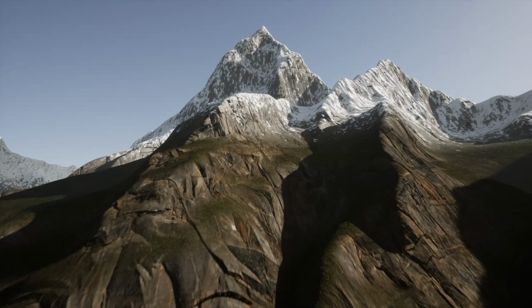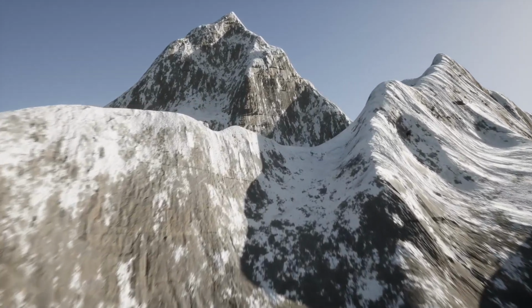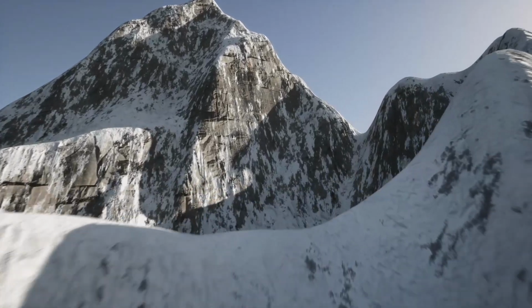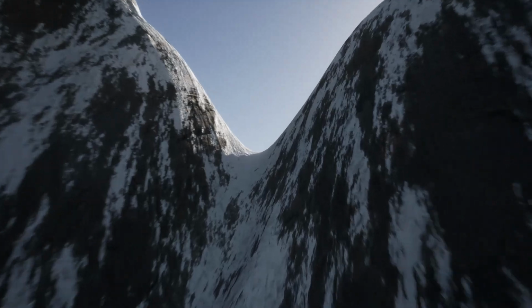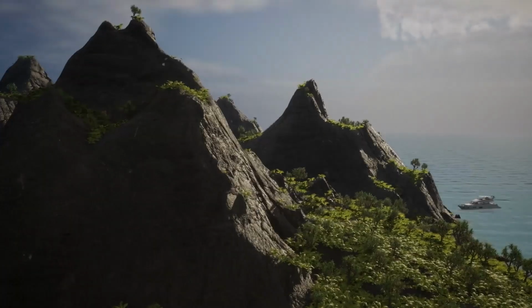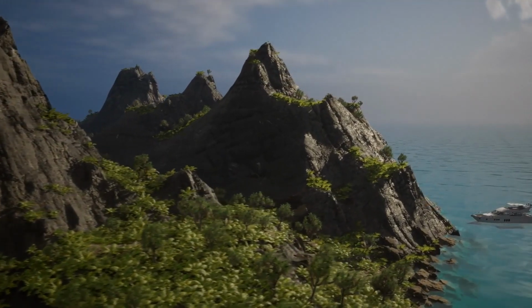Today we're going to create a 4-layer material based on the slope of the terrain. It's going to be a slightly longer tutorial in the series, but well worth it, as this will be the foundation for your automatic material texturing. So let's get straight into it.